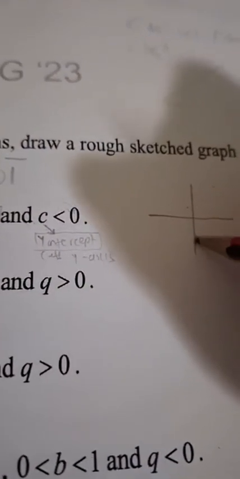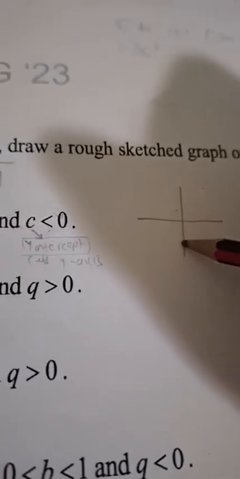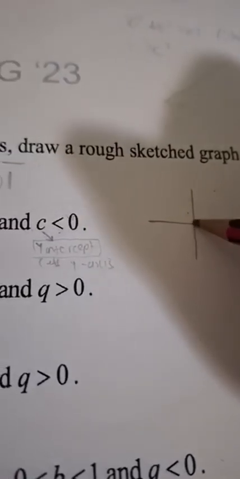Remember, guys, that the values of y below the x-axis are negative. So if c is less than 0, that means the graph will cut the y-axis where the values of y are negative.